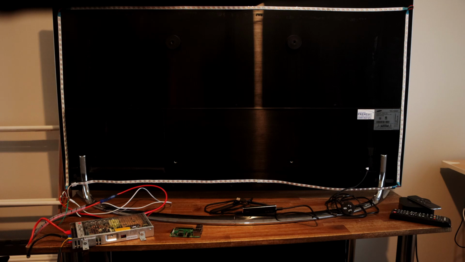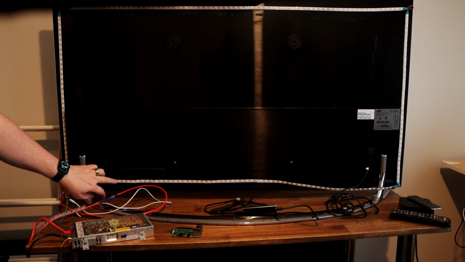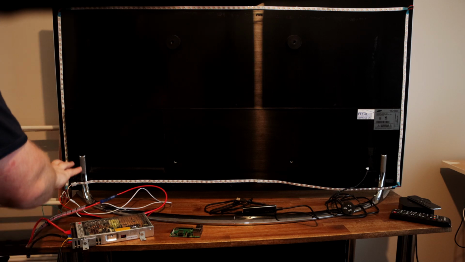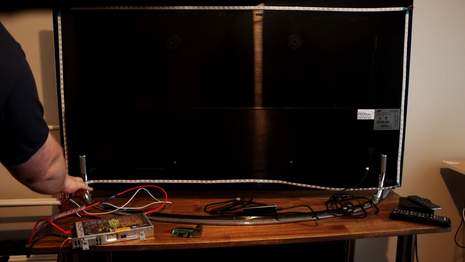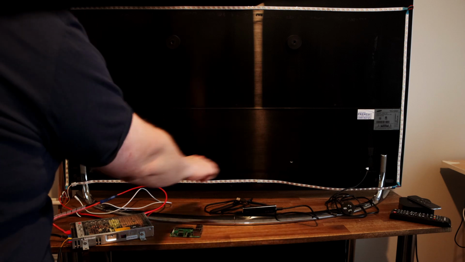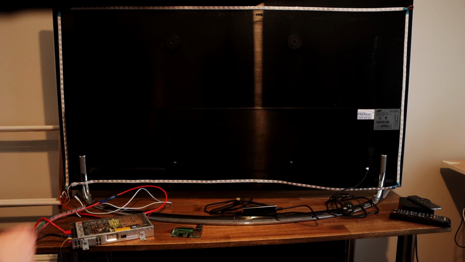Okay, so here we are in the other room, and we can see the back of the TV and how I've got the LED strips stuck on the back. Now we do need to count and take note of the number of LEDs on each edge, and you'll see why when we get to the configuration of Hyperion. Now, I happen to know that I've got either 67 or 68 across the top and bottom, and 36 on each side.